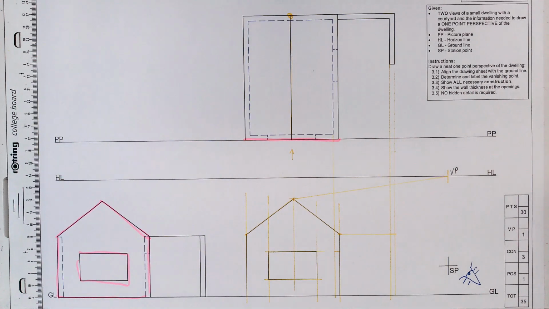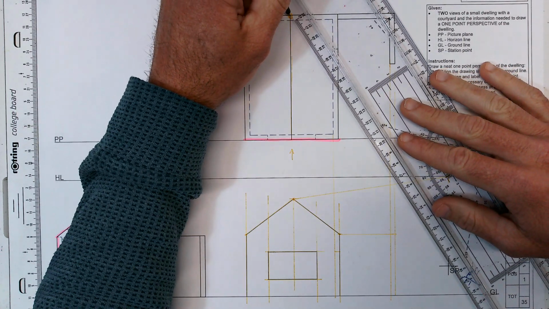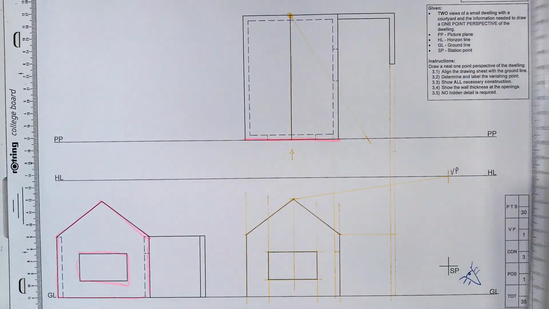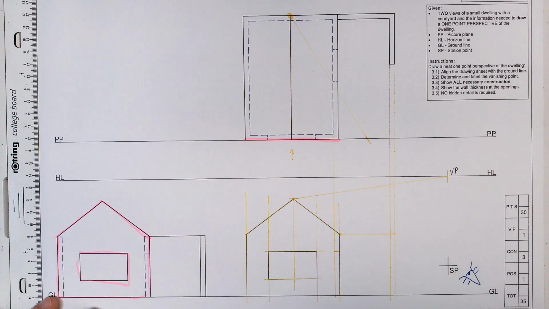I'm going to need a longer ruler in this instance. So let's take my T-square off. You guys should have a separate 30 centimeter ruler. So I'm going to take that to the station point, and I'm going to intersect the picture plane. That's what I'm looking for. That intersecting point on the picture plane is the next vital step.